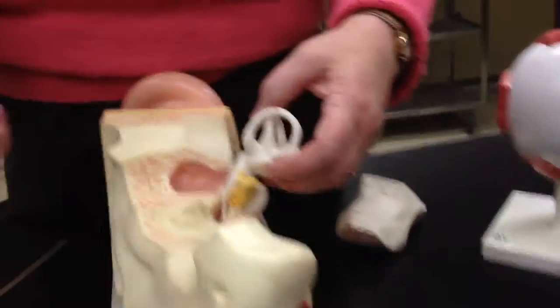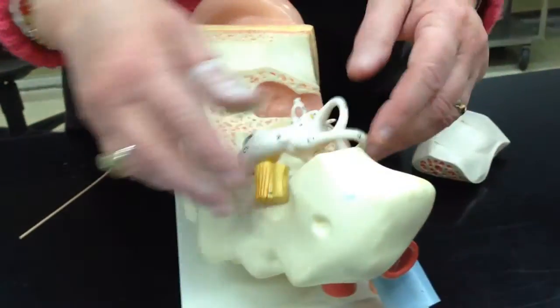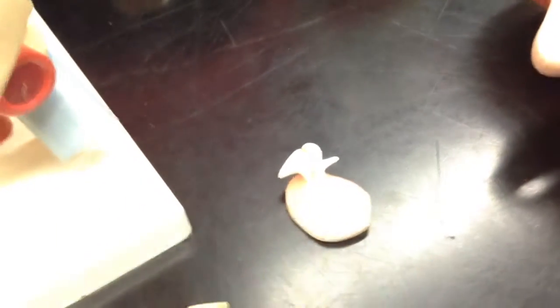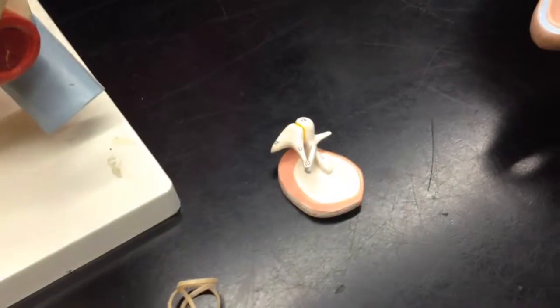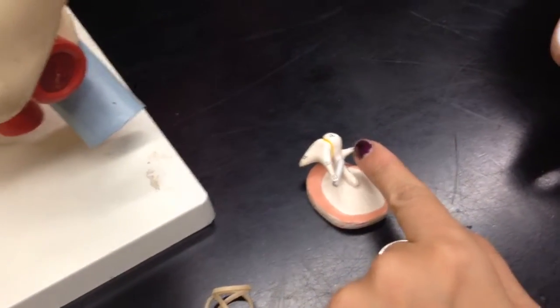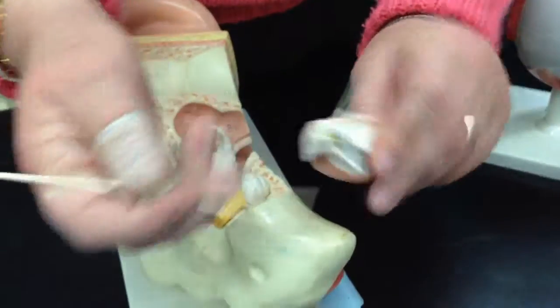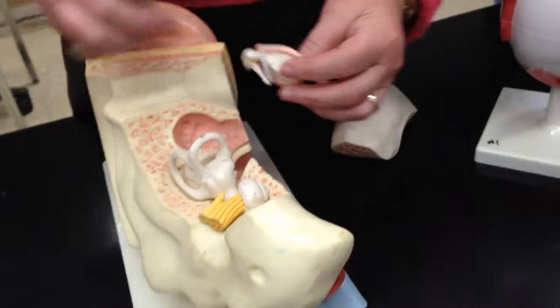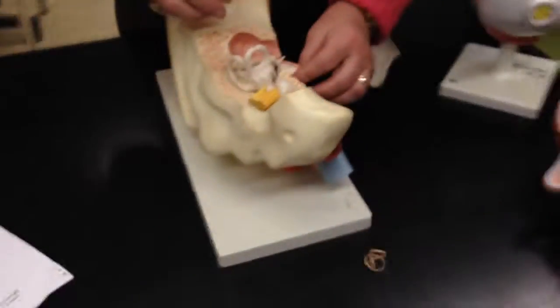Right on the back of the eardrum, you had two. You said it really quickly. Which one's which on those? Malleus comes first. Here. Malleus, then incus. So malleus, hammer, incus, anvil. And then it connects to the stapes, which is there.